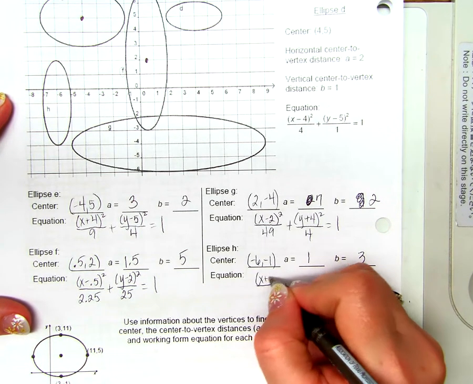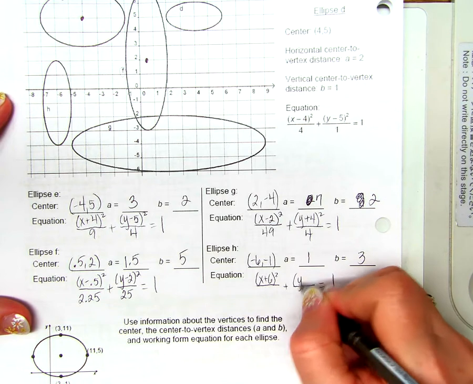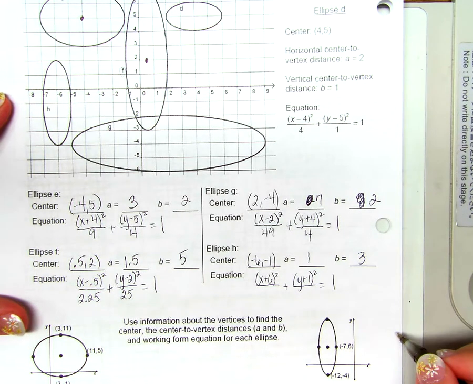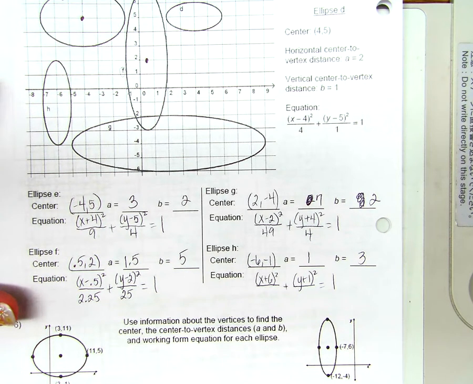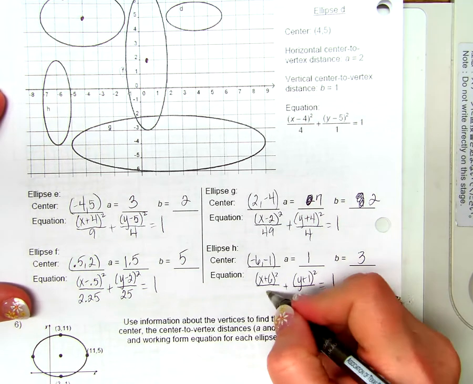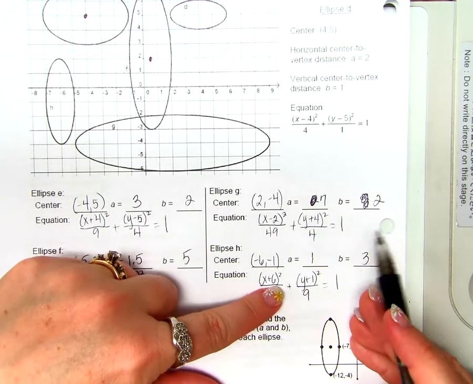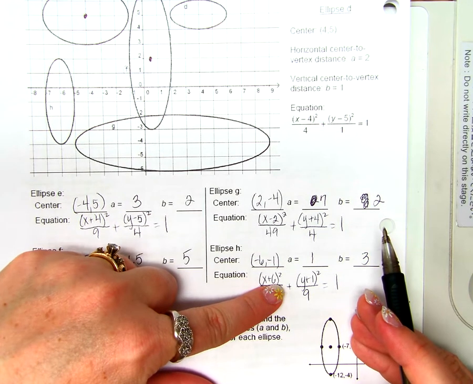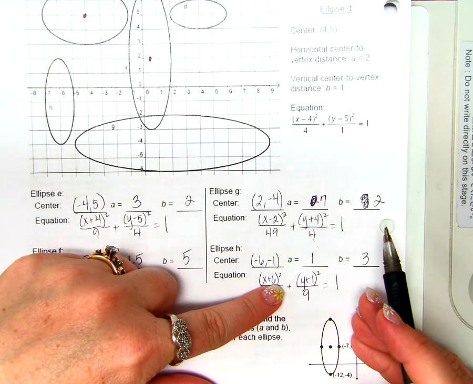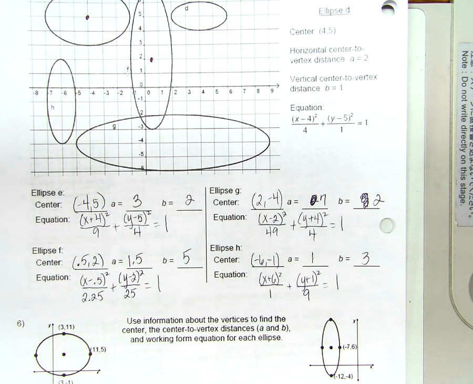So x plus 6 squared and y plus 1 squared, over 1 and over 9. Does this have to be here, guys? Can I just write that? Yes, but it's nice to have for some of us. Some of us can leave it off. It's fine either way, right?